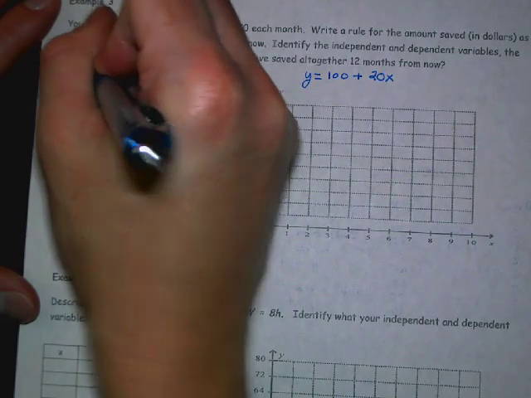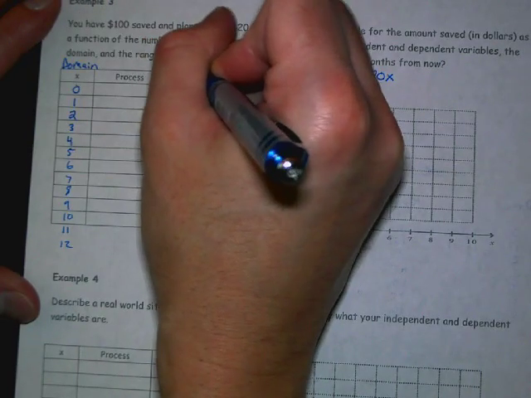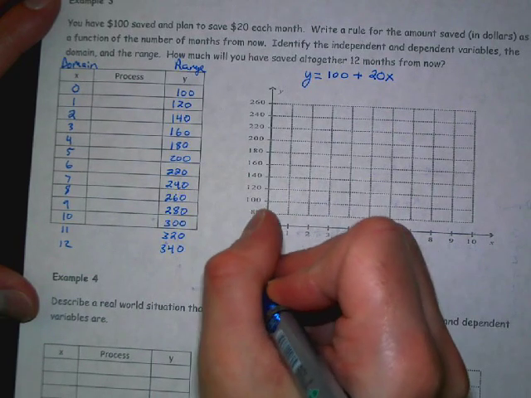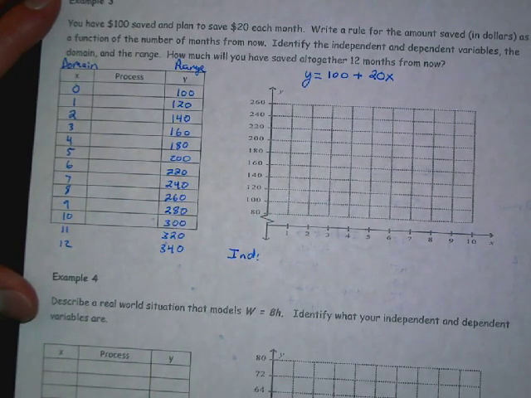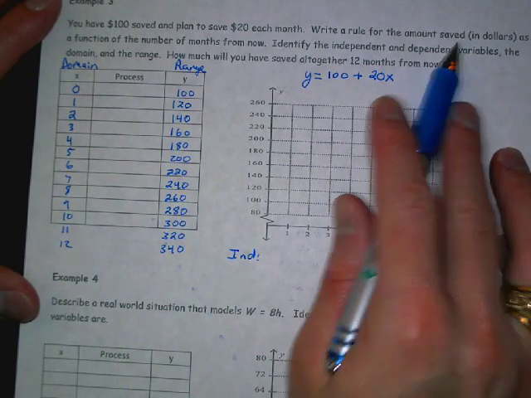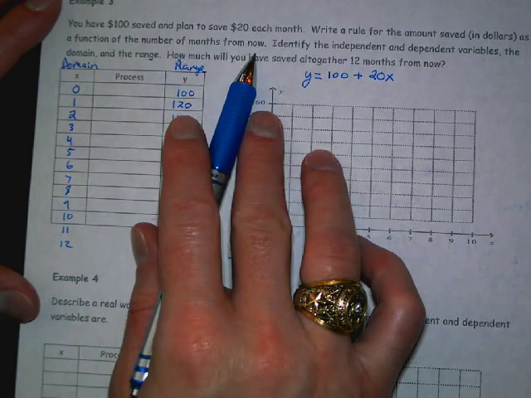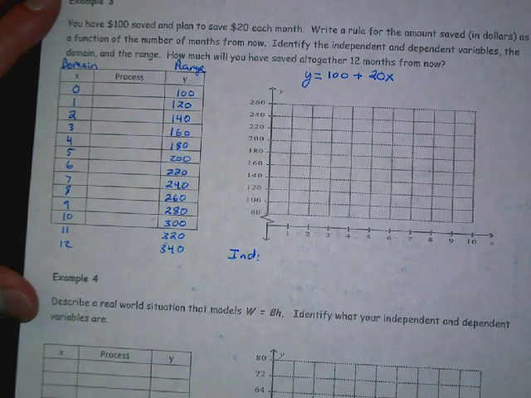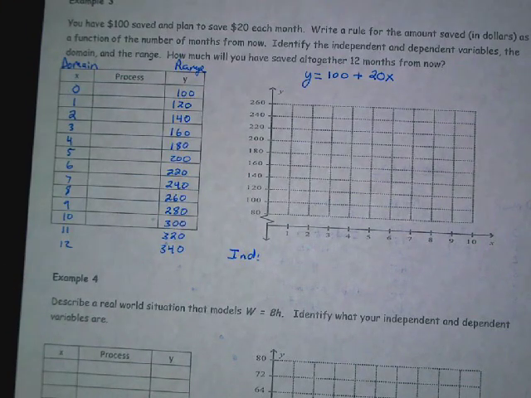If we want to identify independent, dependent, domain, and range again, domain and range is the easy one. Just label your x and y's. So domain and then your range. Okay, for your independent variable here. So the amount saved as a function of the number of months from now. So amount saved depends on the number of months.